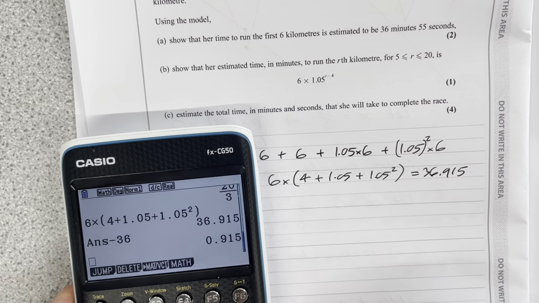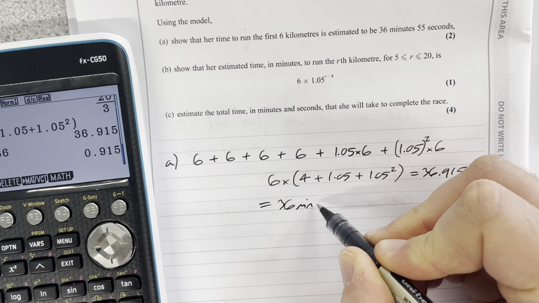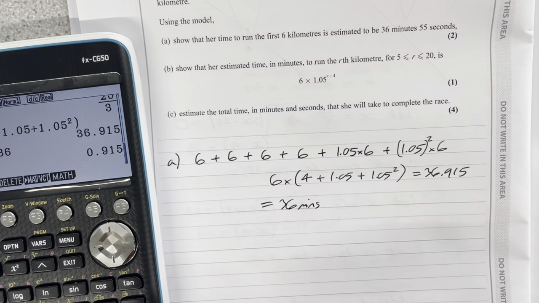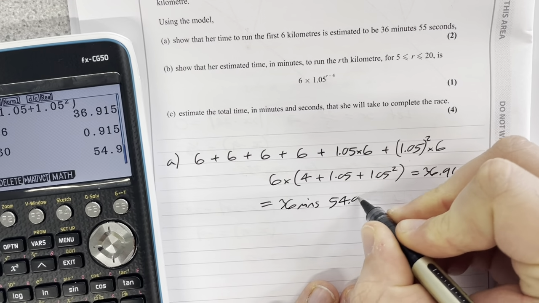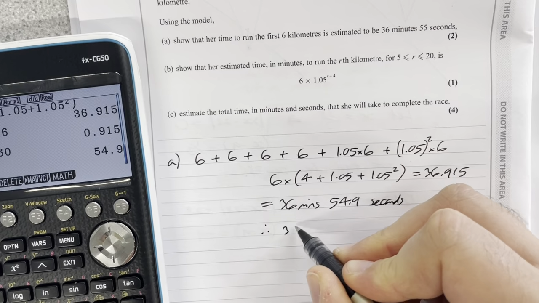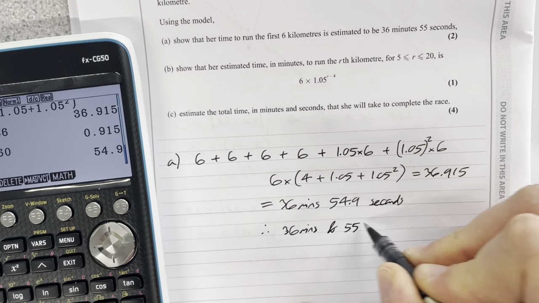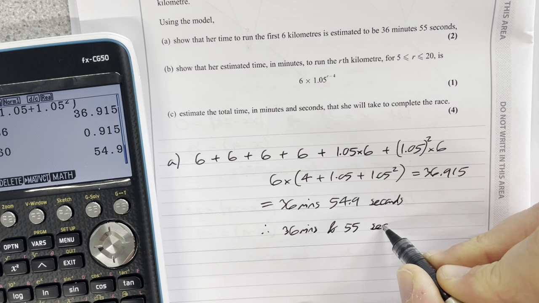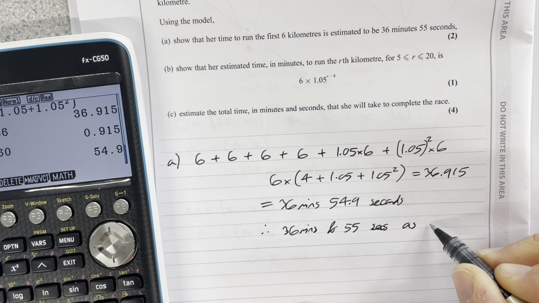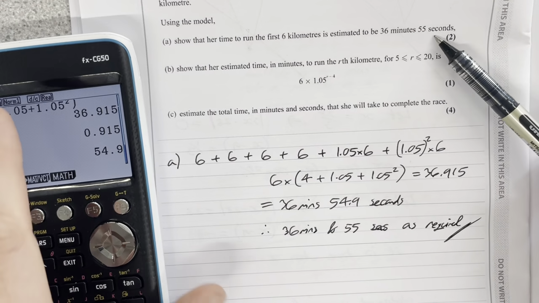So subtract 36, and then we've got 0.915 minutes, so times that by 60, 54.9 seconds. Therefore, 36 minutes and 55 seconds, as required. Okay, 36 minutes, 55 seconds.